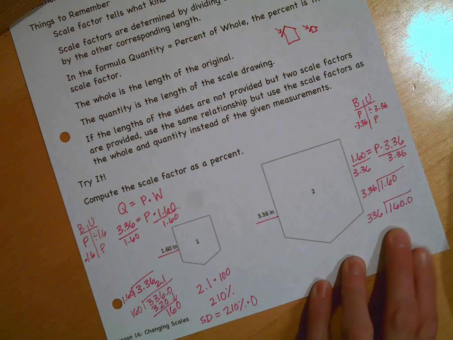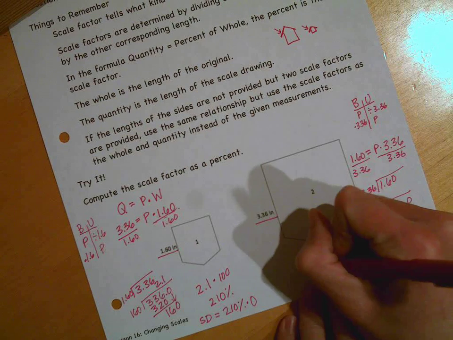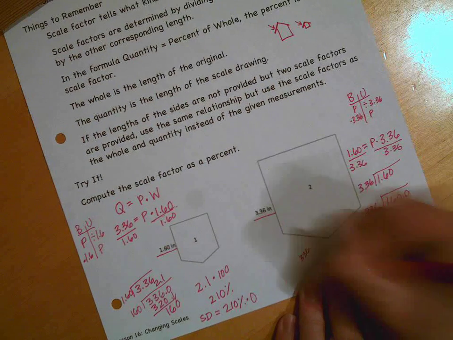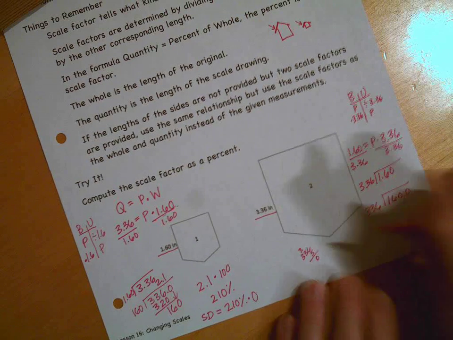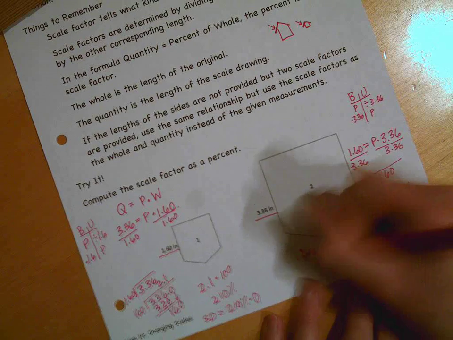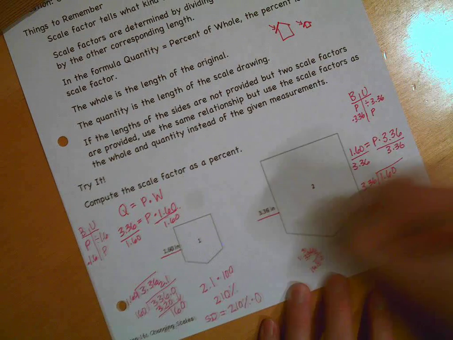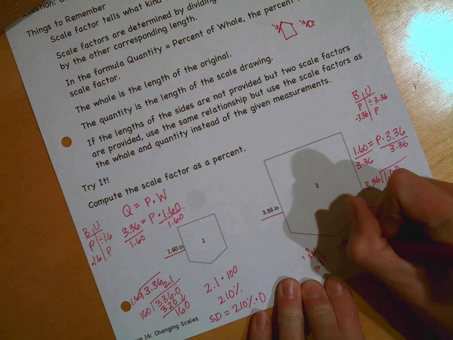So now I just have to figure out how many times 336 goes into 1,600. And I'm going to try 5. So over here, I'm going to show my work of trying 5. So that's 30, then 15, 16, 17, 18. And then we have 5 times 3 is 15, plus 1 is 16. And we notice that's too big.